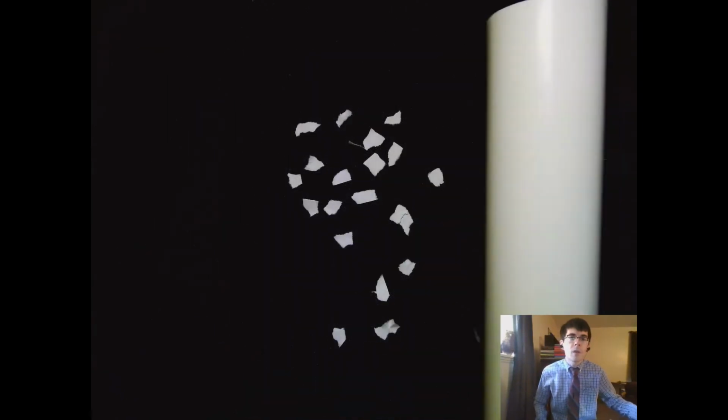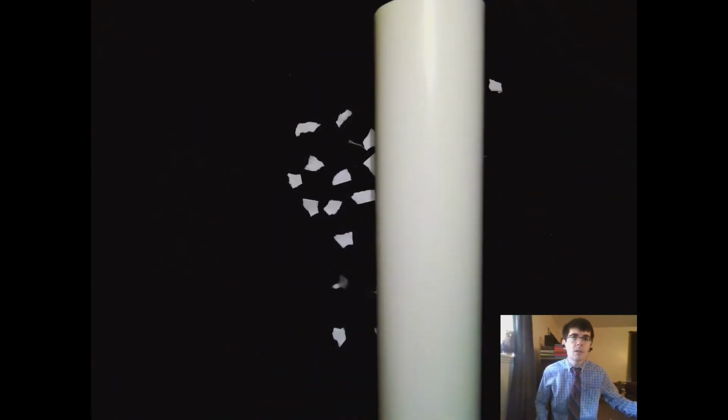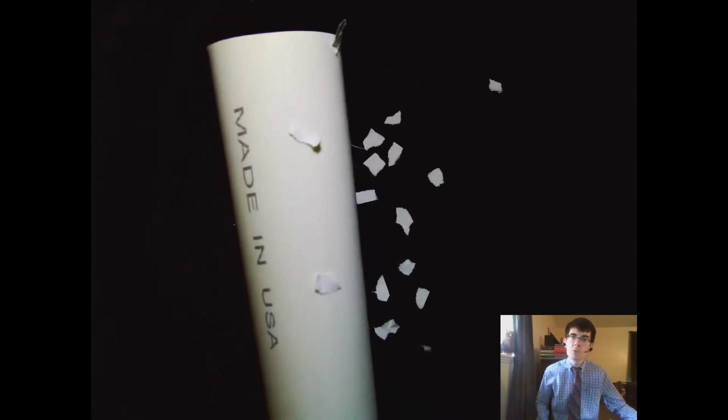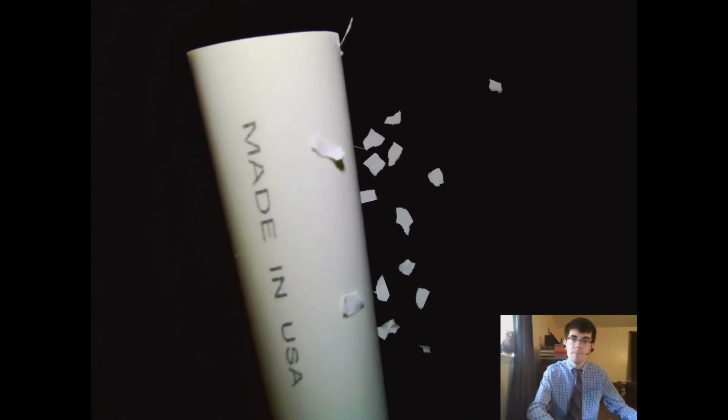Move the PVC piping along, and we've got some bits and pieces that are jumping up and slamming themselves onto the PVC piping. You can see some of them on the bottom here. Interesting. Tell me what's going on.